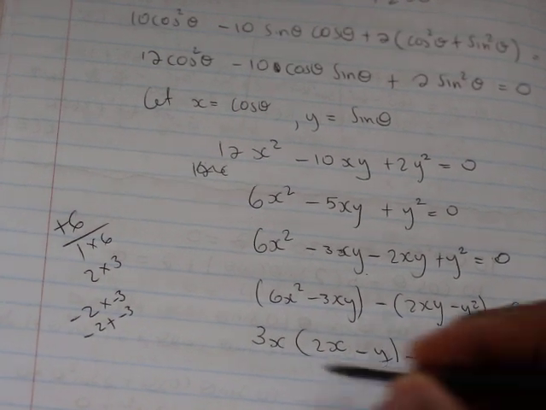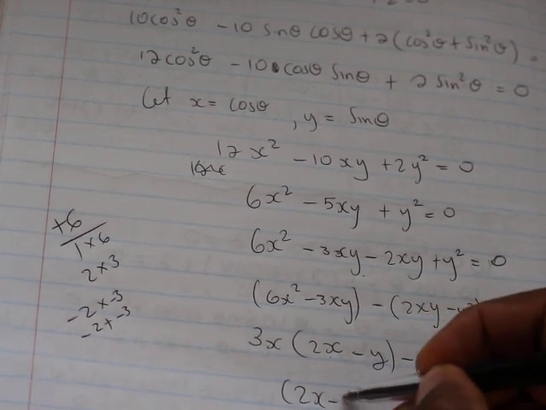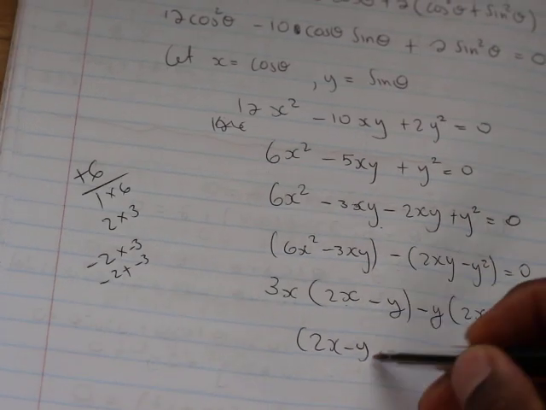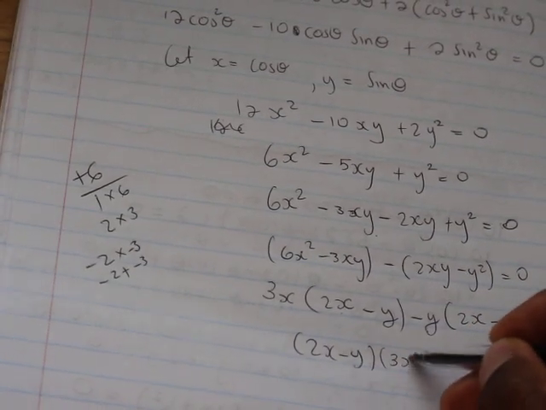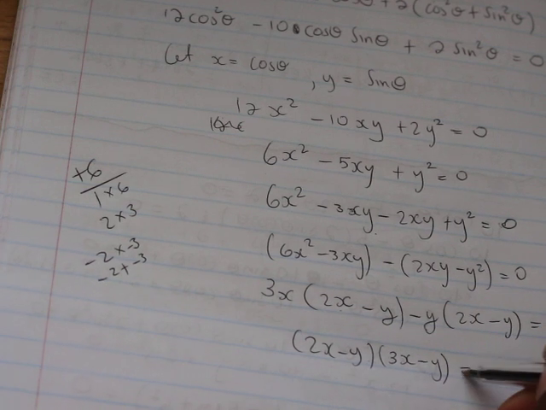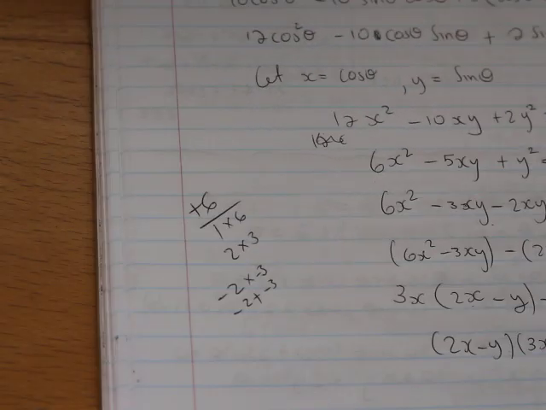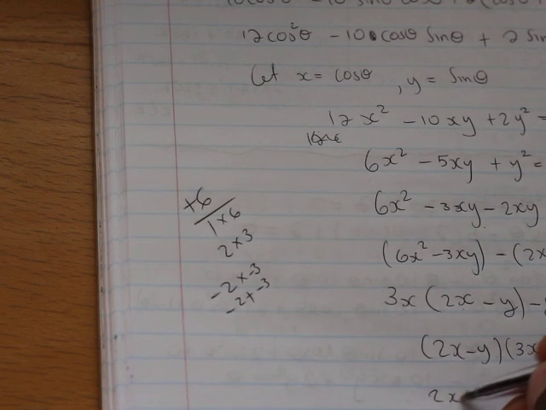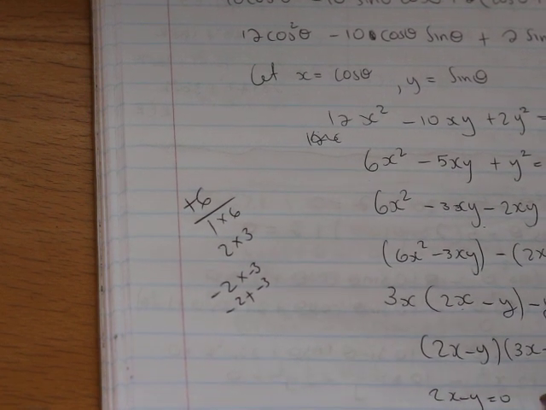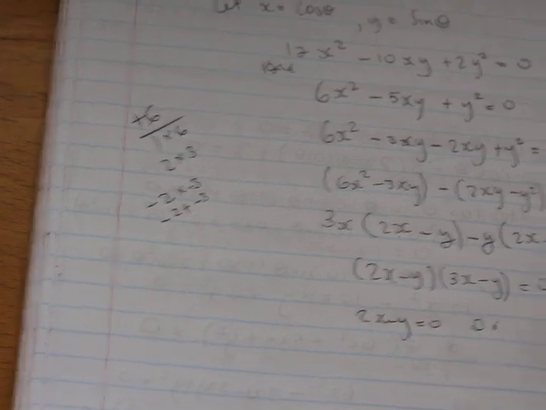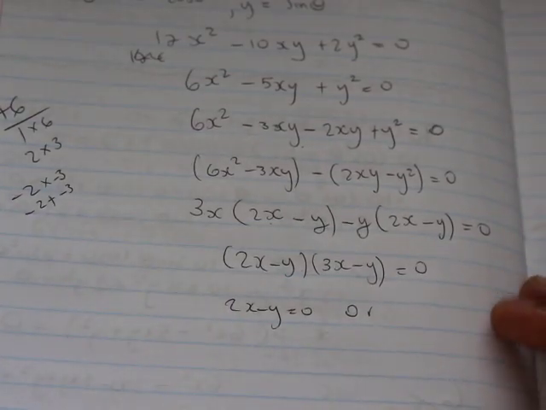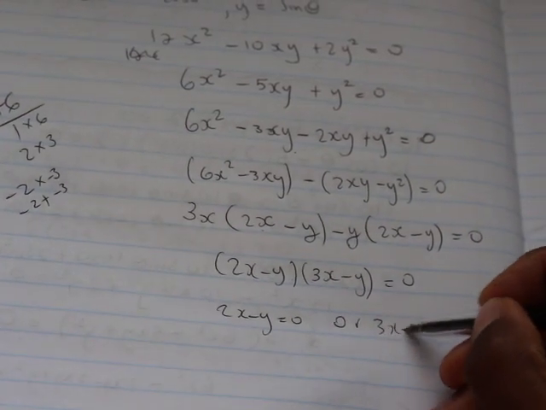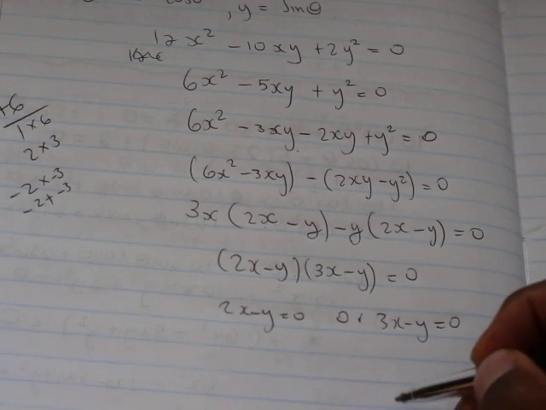We also have another common factor, so let's take it out. 2x minus y out, so you're left with 3x minus y is equal to 0. So now what are we looking at? We're going to say 2x minus y is equal to 0, or 3x minus y is equal to 0.